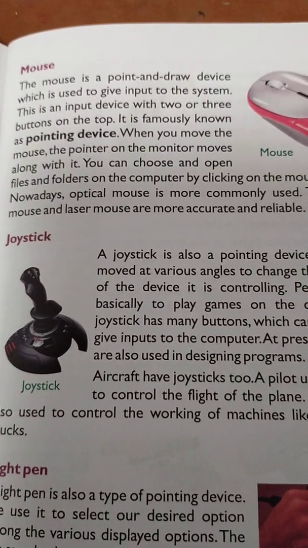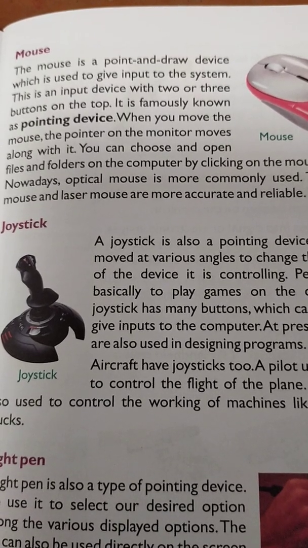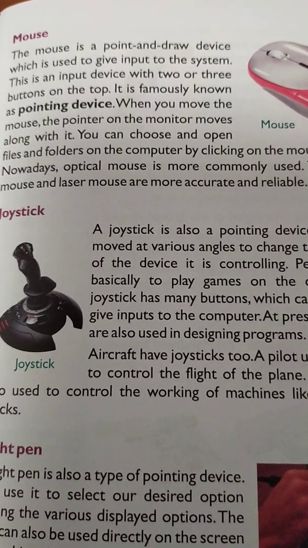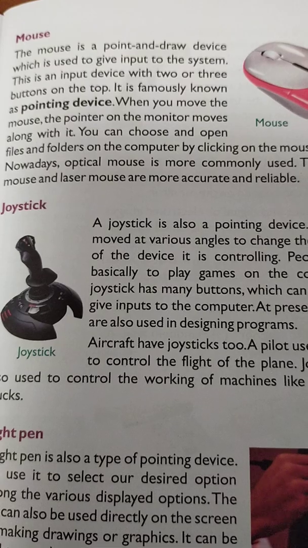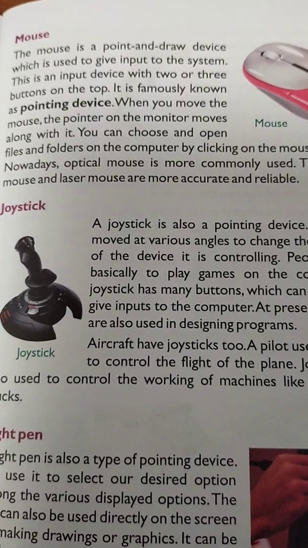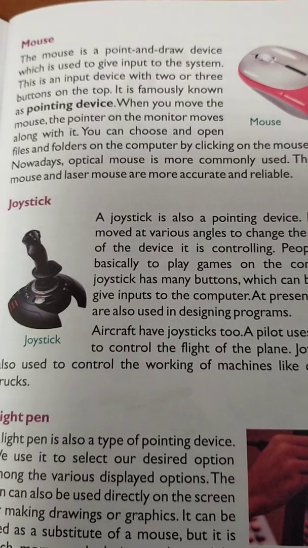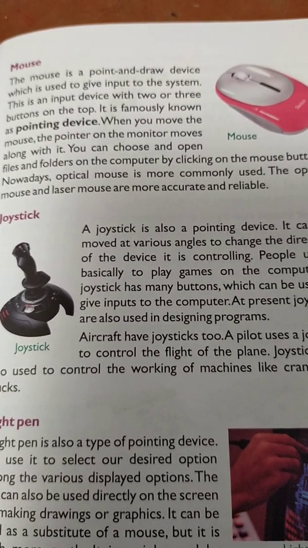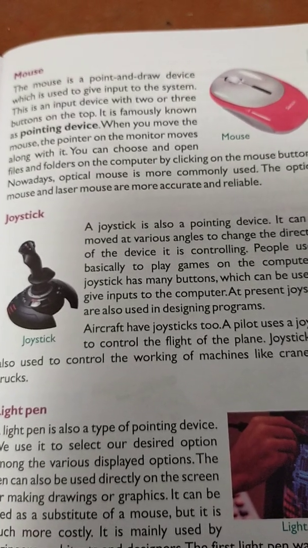Okay, then mouse. The mouse is an input device. We already saw that. A mouse is also called a pointing device because using the arrow it points to the documents or files which we want. We can select the files with the help of the mouse. Just by double clicking, it opens. We just double click the mouse and it opens the file.